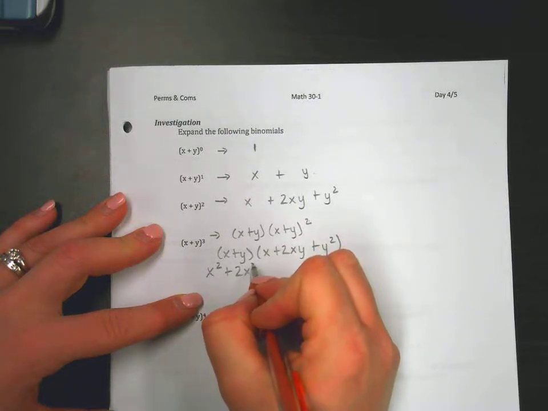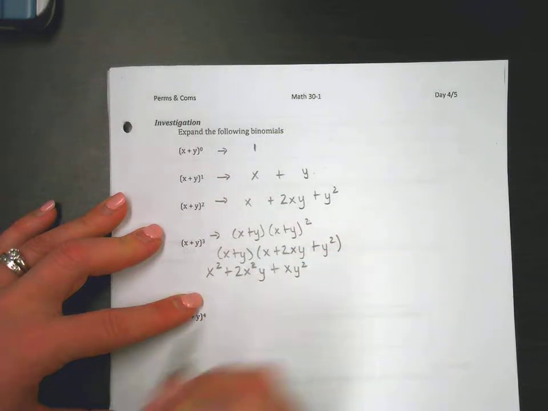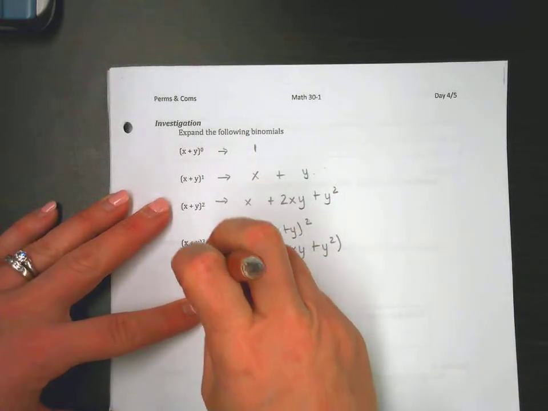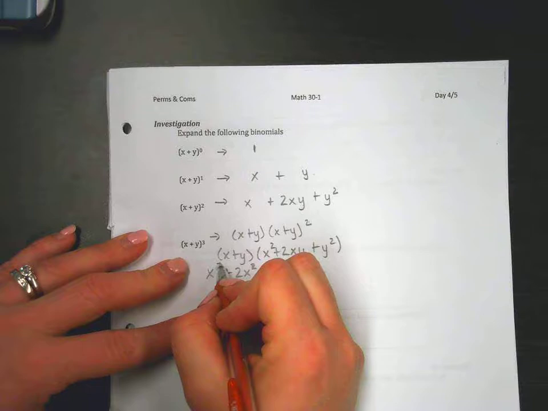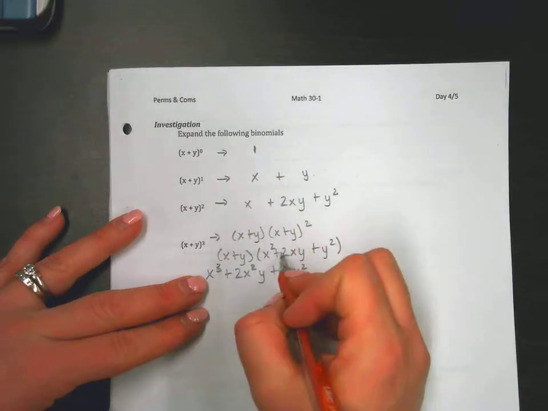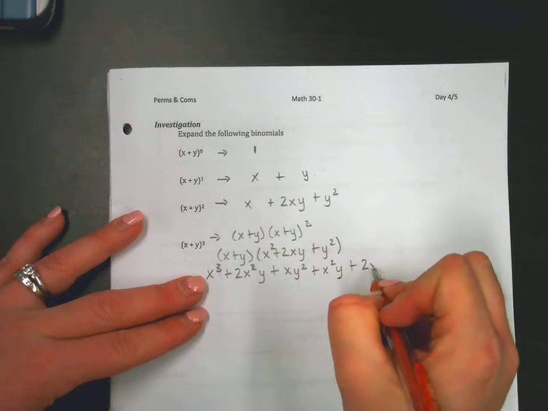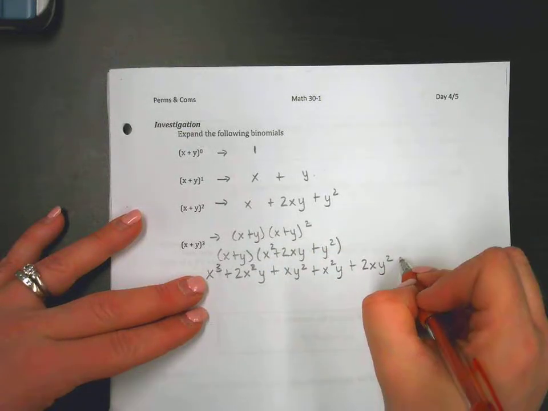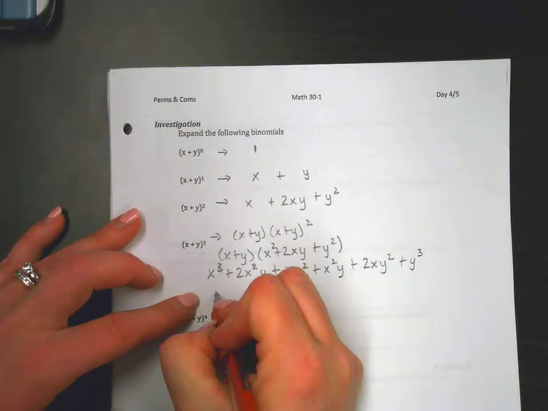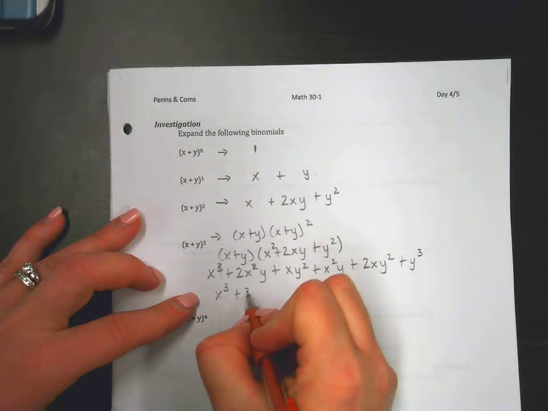Oh, sorry, this should be an x cubed. There we go. And then we're going to run our y through, so we get an x squared y plus 2xy squared plus a y cubed. So if I were to collect like terms here, my expansion becomes x cubed plus 3x squared y plus 3xy squared plus y cubed.